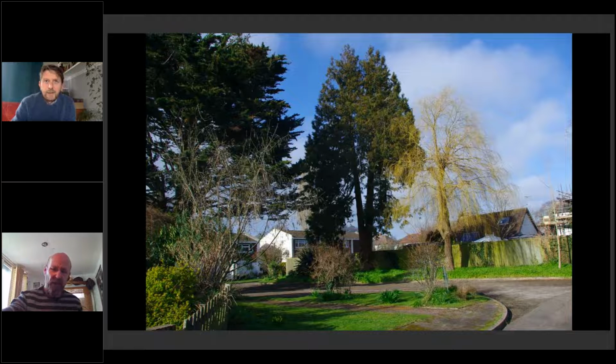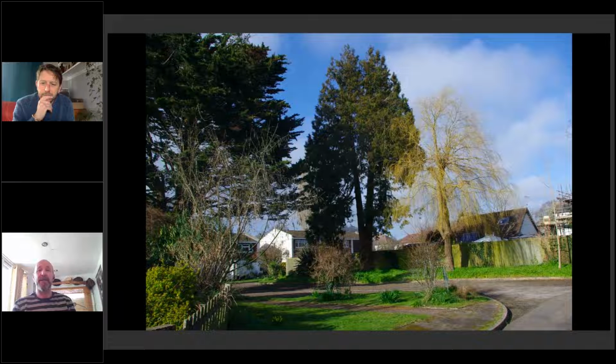And I guess also with the current situation with ash dieback, it's allowed us to demonstrate not only how much money we're going to need to set aside to deal with that, but what the loss to the value of the asset will be over that same period.